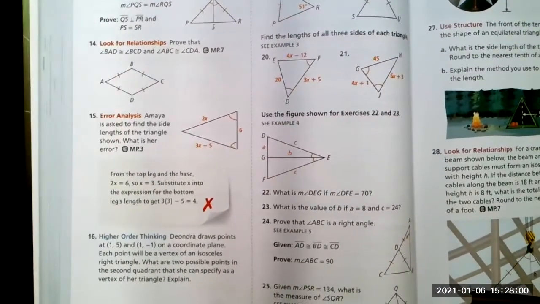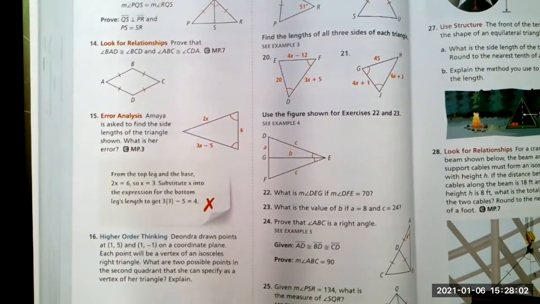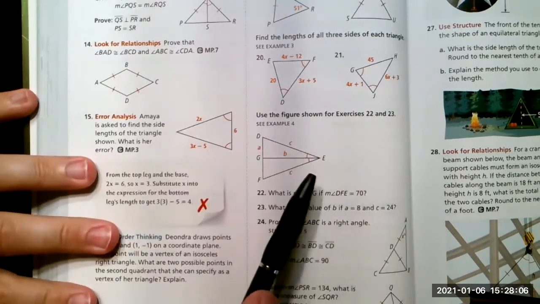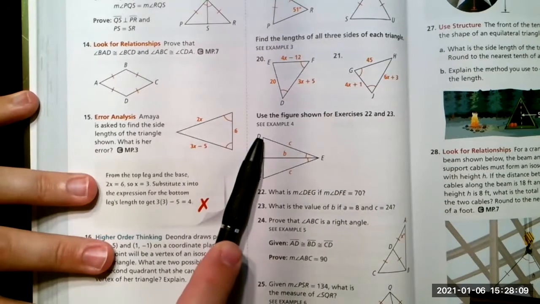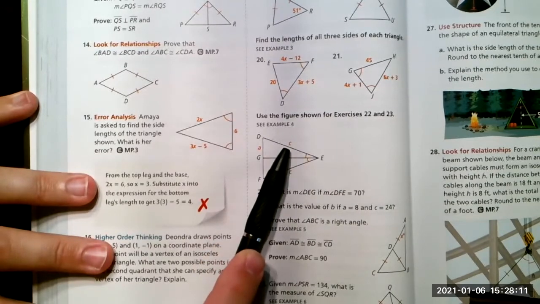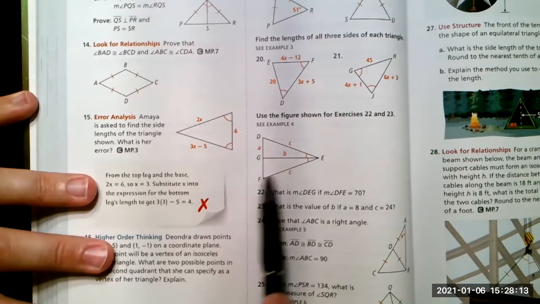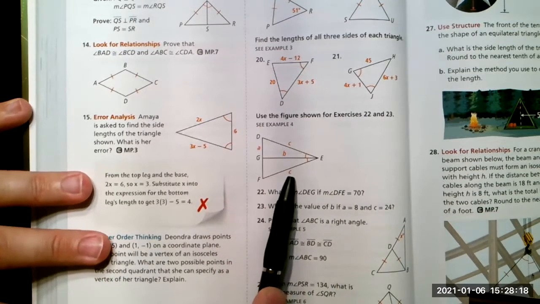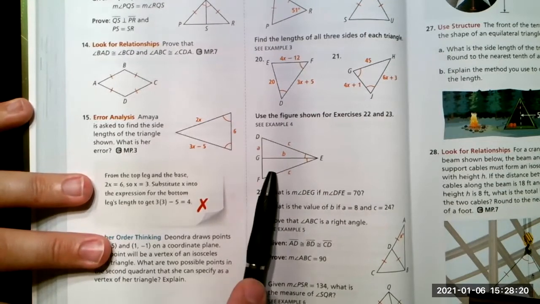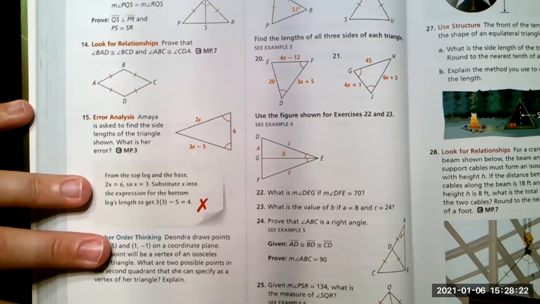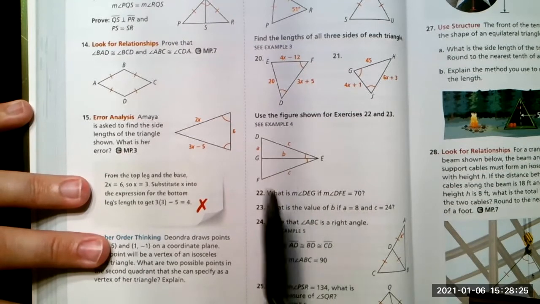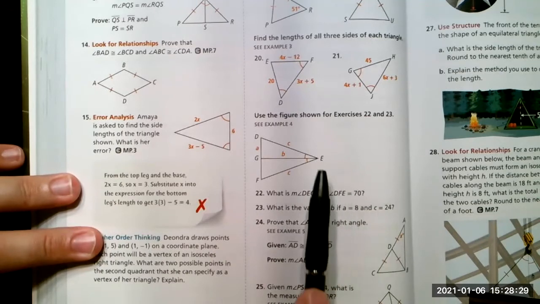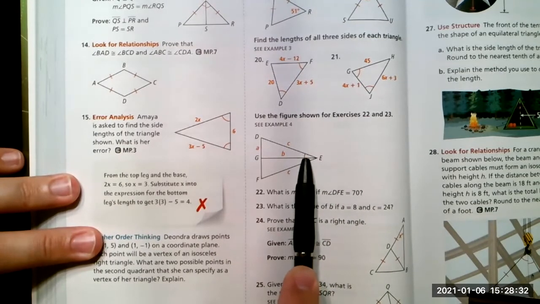So for 22, what type of triangle are we dealing with? Well, right off the bat, I can see that we're dealing with an isosceles triangle. The reason I know that is because that side length is C, and it's the same as the other side, which is also side length C. That's cluing me into the fact that this is an isosceles triangle. So I use the properties of isosceles triangles. What they're looking for is the measure of angle DEG, so they're looking for this angle right there.